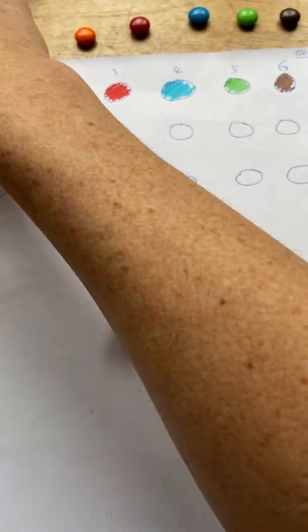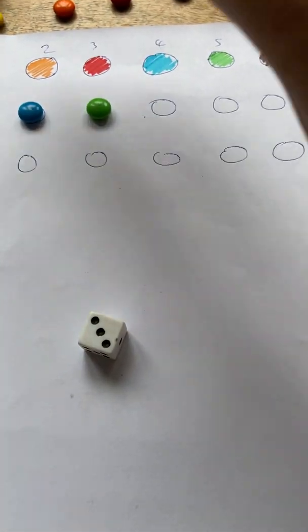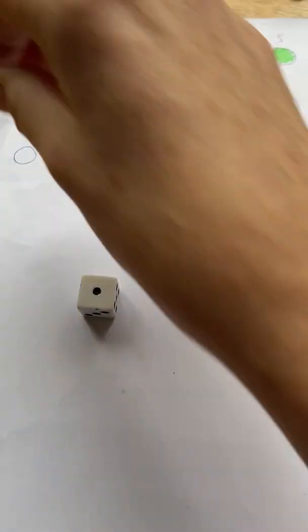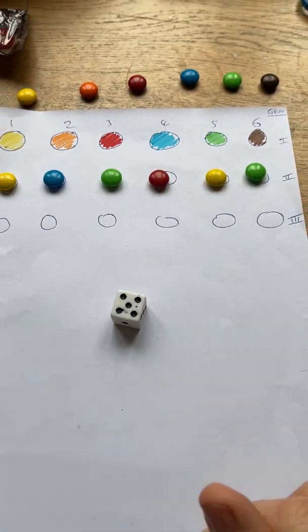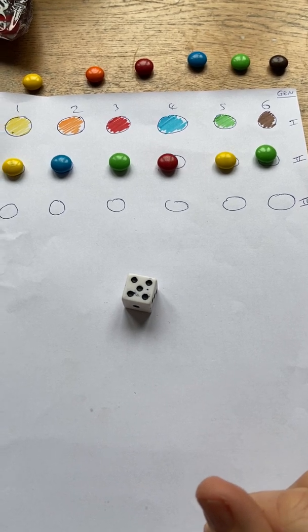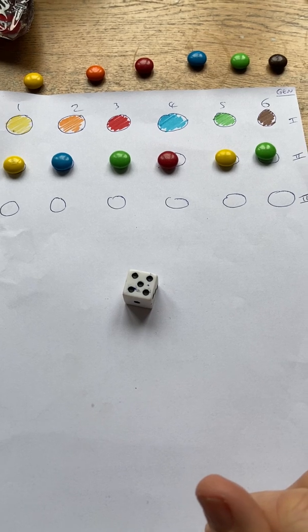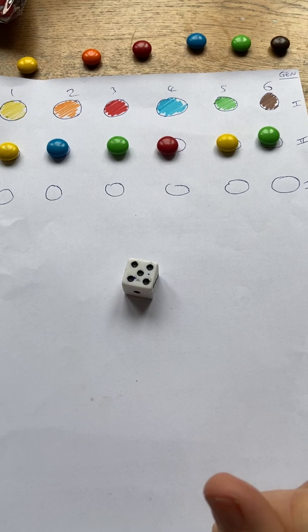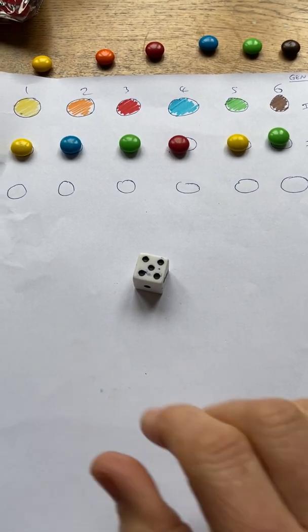Number 5, which is green, managed to breed. And then number 3, which is red. Number 1 again, managed to breed, and then we roll once more and we get a 5 again, which is a green. So we can see in our second generation we've already got twice as many yellow and green alleles, and we've lost the blue, brown and red. So just due to chance and the ability to not breed for whatever reason, we've now already got that difference.